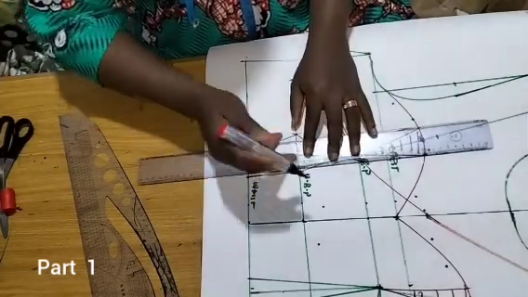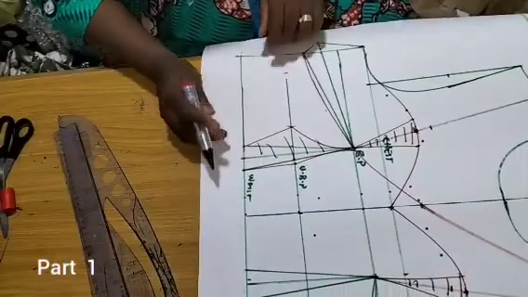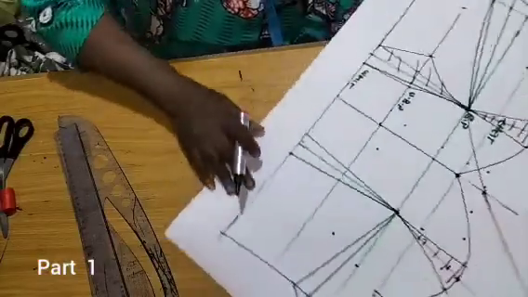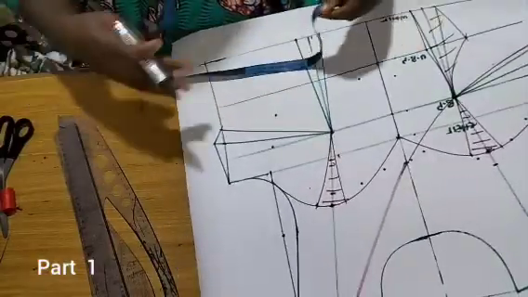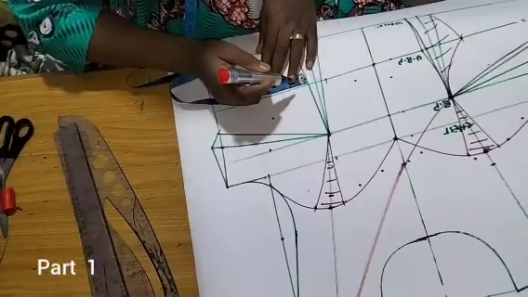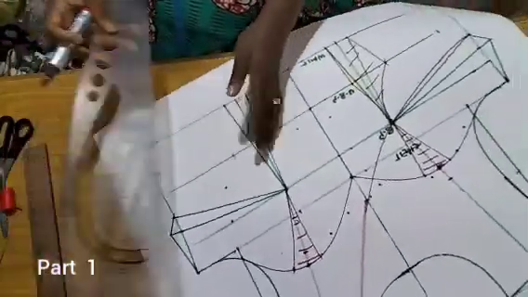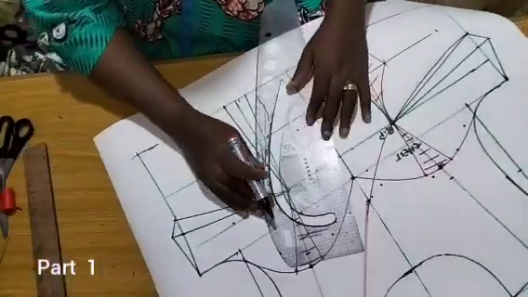So here I go this way. So I'm taking off this dart. So I'll repeat exactly what I did here over here. What I did here was taking my under bust, putting 0.25 and the rest of it here. Okay, so it's the same measurement here. I'm just repeating the same process.